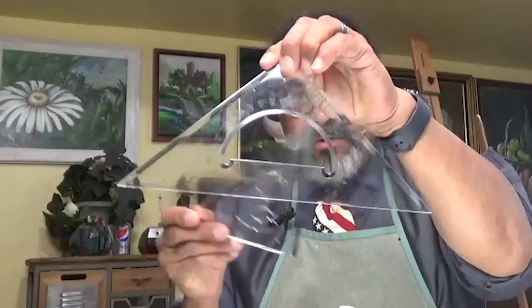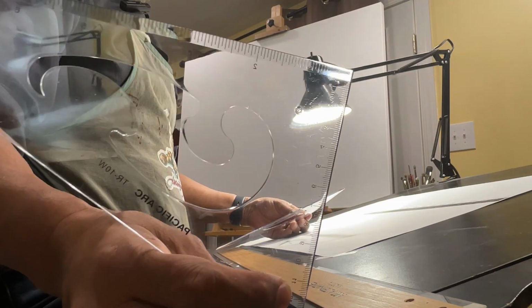These are our triangles. This one is a 90, 60, 30 triangle. This one here is a 90, 45, 45 angle. Now, you'll notice that they're clear, and this is what I'm recommending. A clear triangle so that you can see through the image. If you get an opaque one, you're not going to be able to see what's underneath that. This one has a protractor already in it, and this one, as you can see, has a French curve.